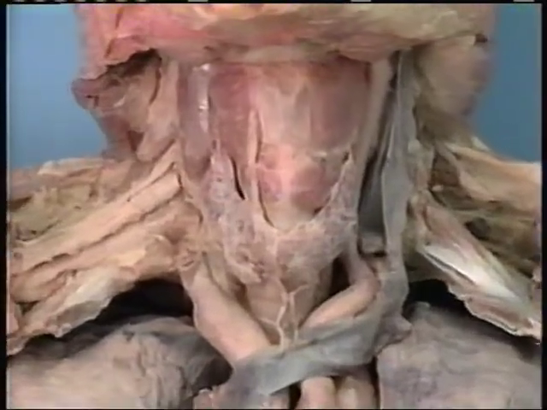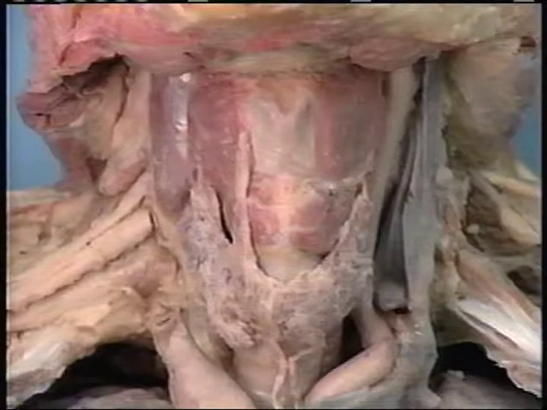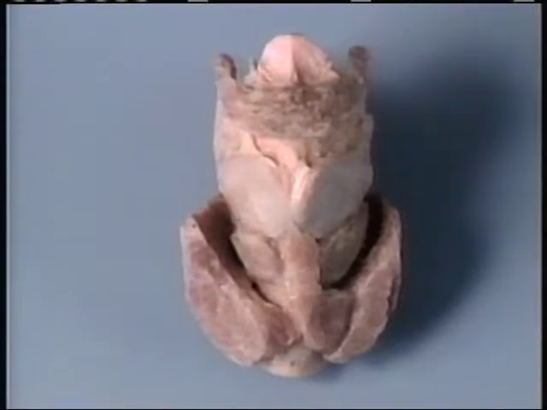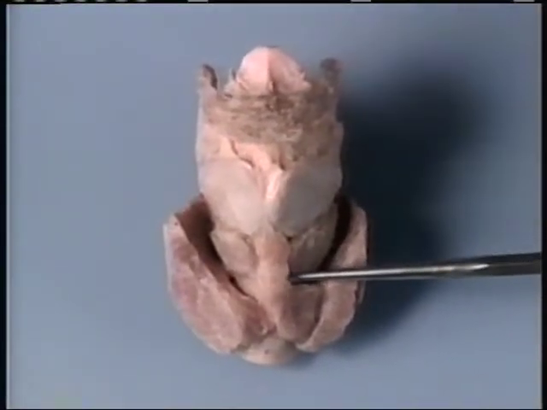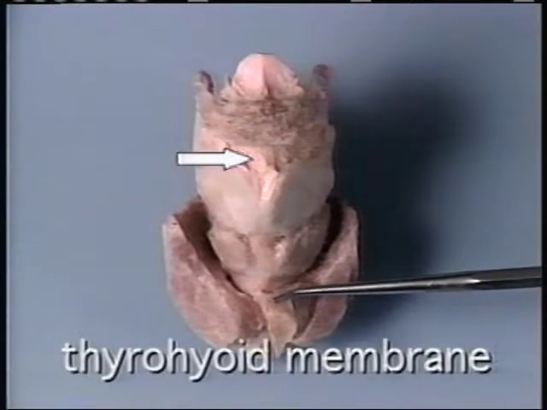Nine separate cartilages supported by muscles and ligaments form the walls of the larynx and connect the laryngopharynx with the trachea. The cartilaginous structure of the larynx helps to assure that the tube conducting air to and from the lungs remains open. The larynx is anchored to the hyoid bone by the thyrohyoid membrane.